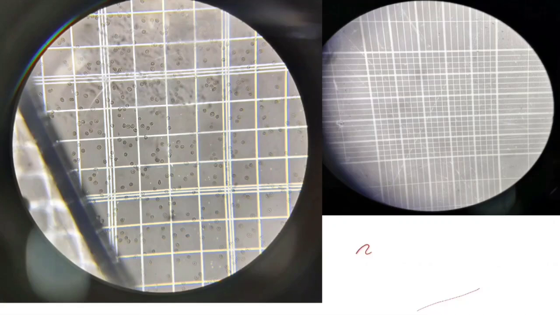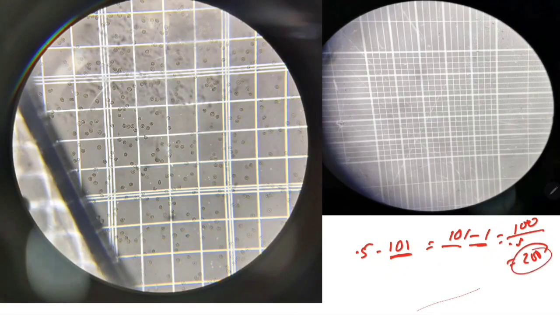So first we'll take 0.5 blood, then up to 101 fluid, then the stem part will be discarded, 101 minus 1, the stem part will be discarded, then the final volume will be 100 and blood will be 0.5. So total dilution is 200 times, and then we'll charge it after discarding the stem part under the microscope at 40x and focus it, and we'll get the cells like this.